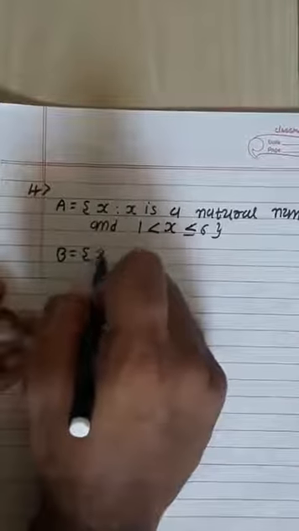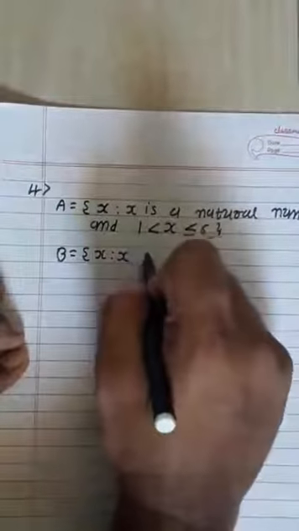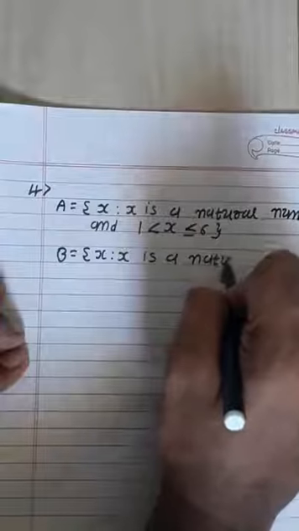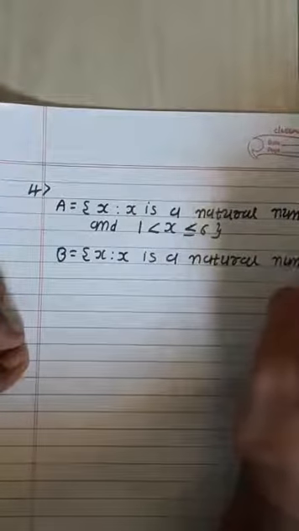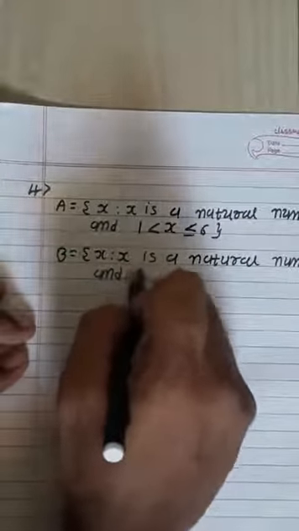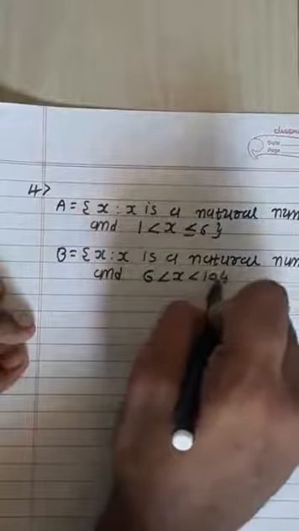Now let's discuss one more example, question number 4. A is equal to the set of x such that x is a natural number and 1 less than x less than or equal to 6, and B is equal to the set of x such that x is a natural number and 6 less than x less than 10.